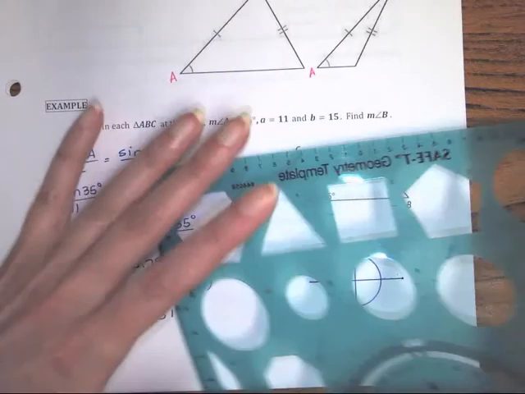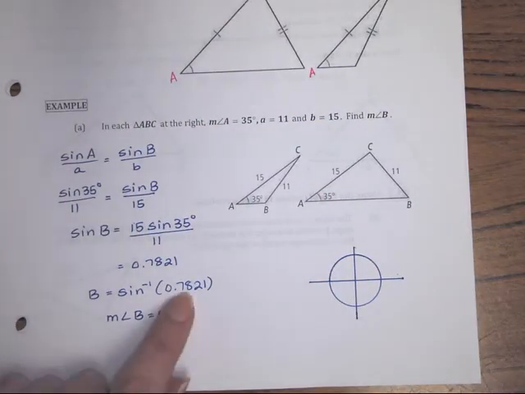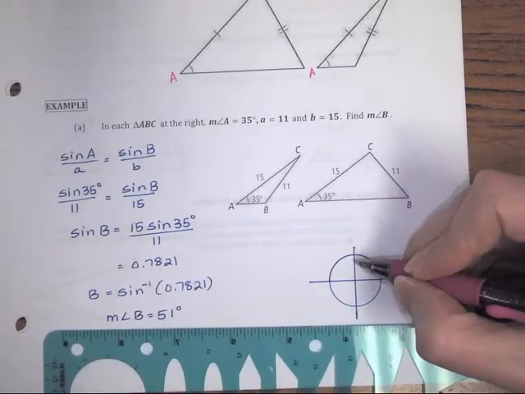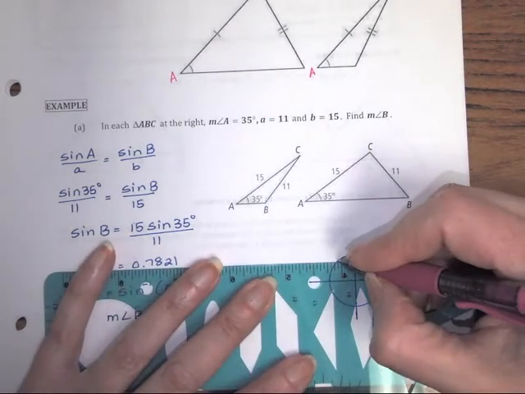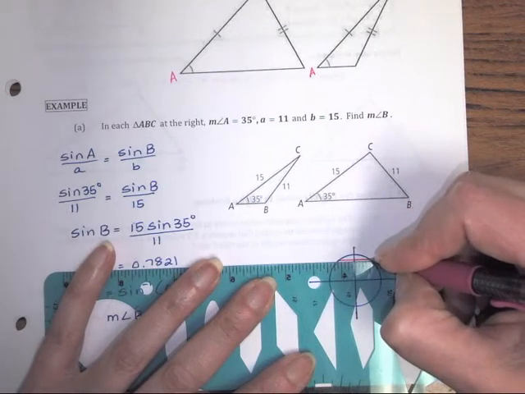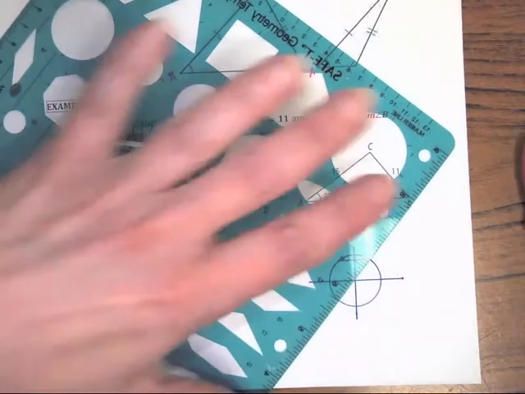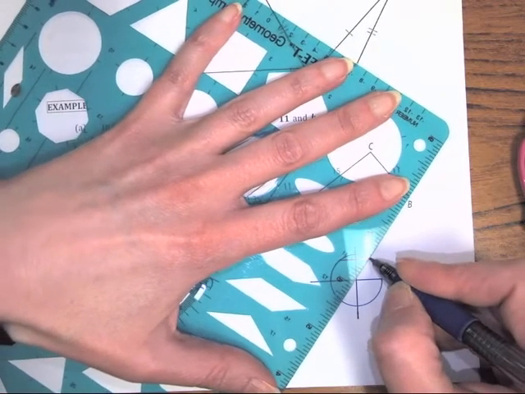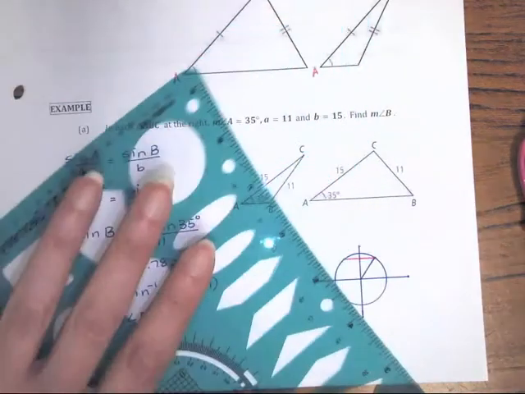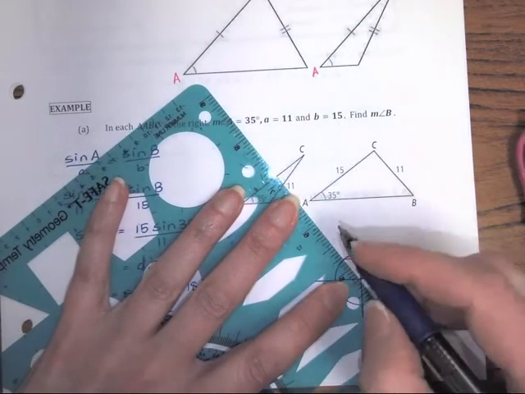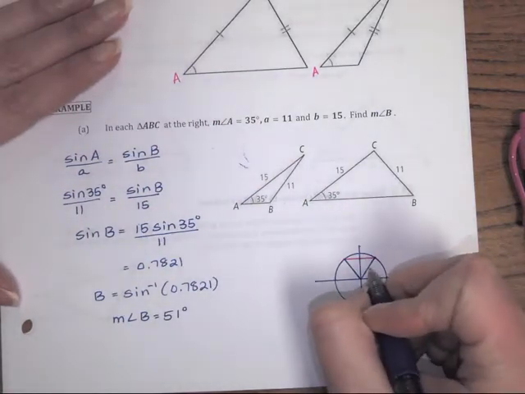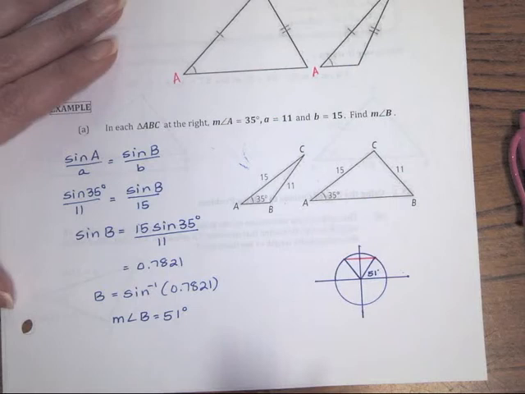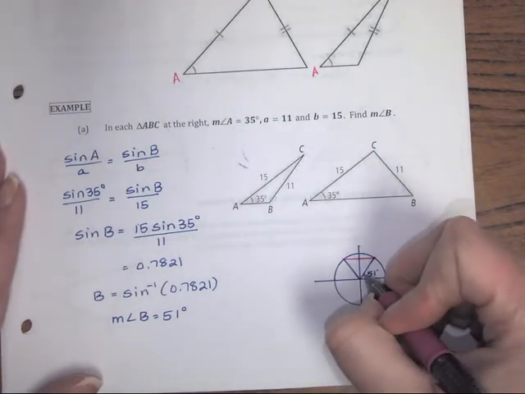Would you agree, 0.7821, if this is 1, 0.7821 is maybe right about there, right? So I'm going to draw a line right across. That gives me this angle. And I need this angle. So this one right here is 51 degrees. That's this guy.